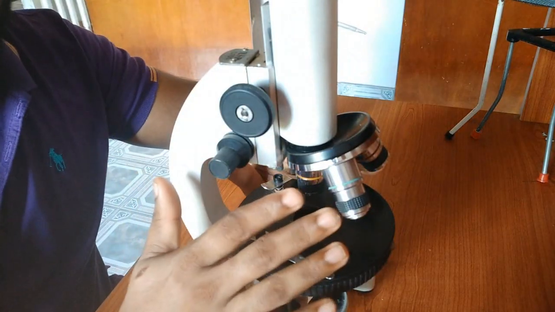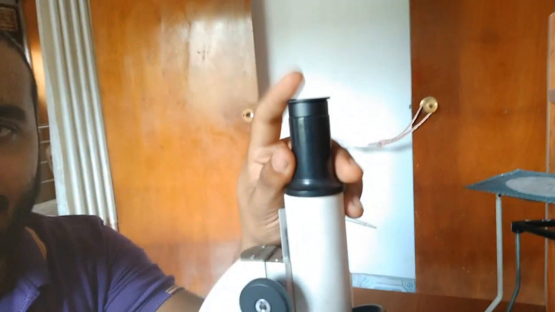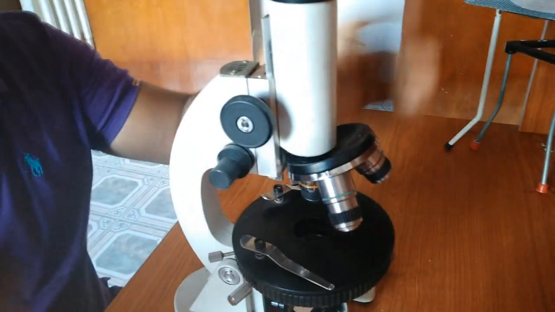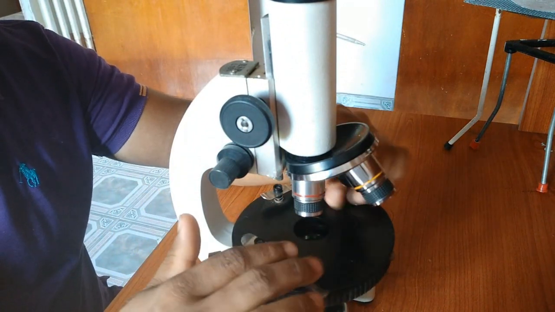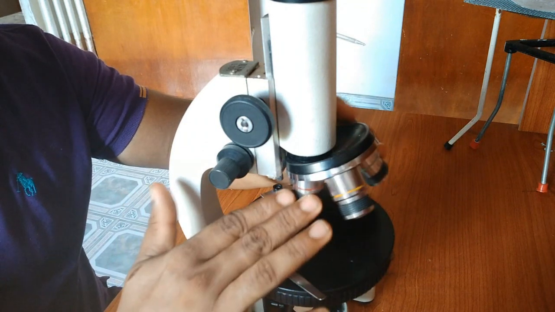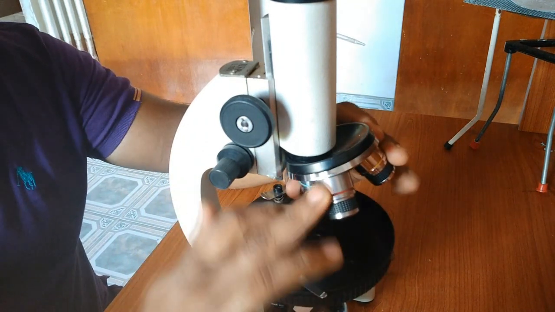In this microscope you can see there are multiple objective lenses, and this one is called the eyepiece lens, and these are called the objective lenses. These lenses have different magnification powers. So start from the low power. Low power is in here. Low power is the red color.